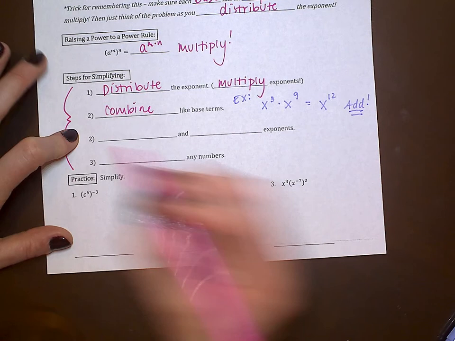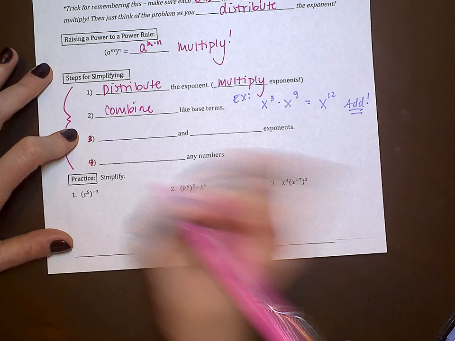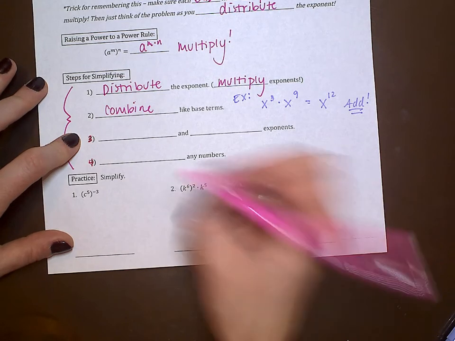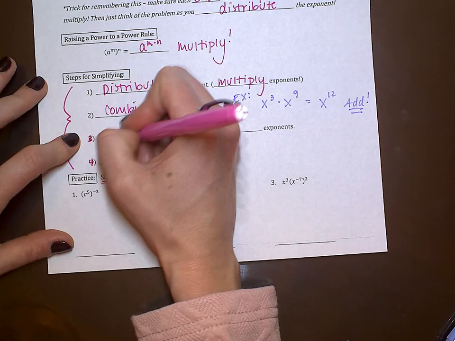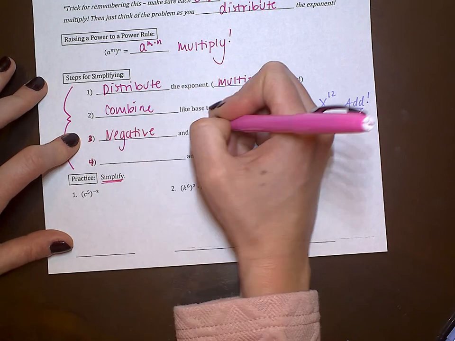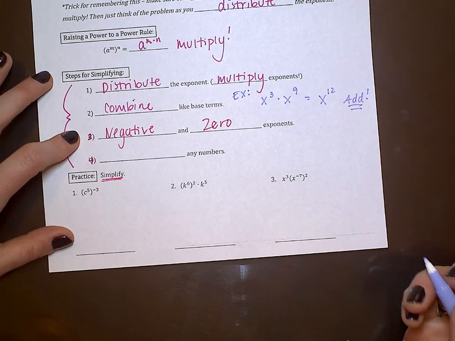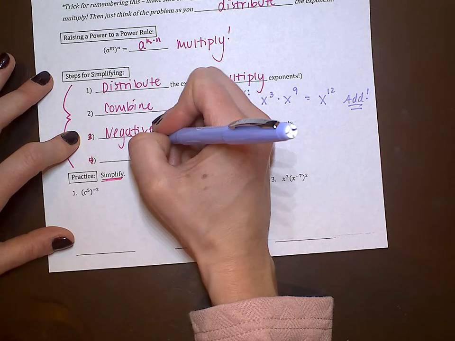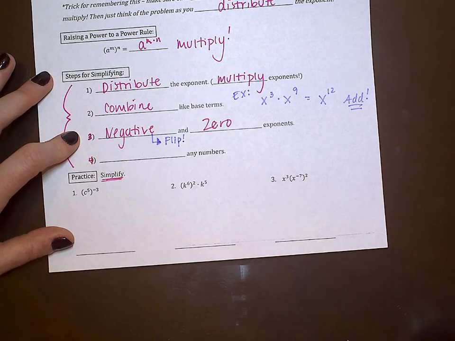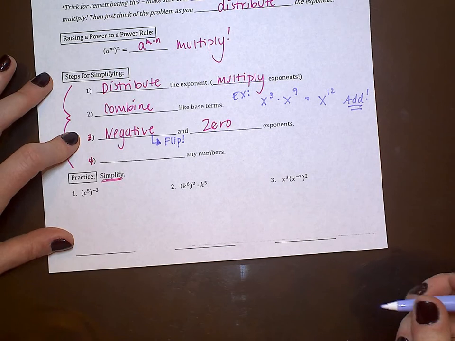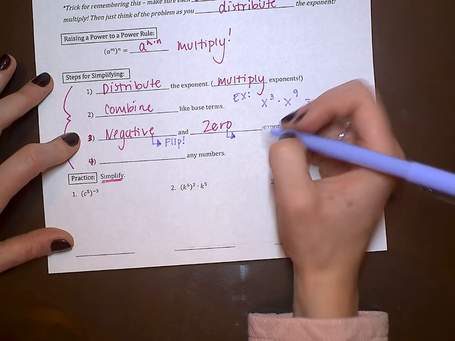From there, that should definitely say step 3 and then step 4. But step 3, remember, it's not simplified if you have negative or 0 exponents. So you want to take care of those. Remember that negative exponents, to make them positive, you flip them over the fraction line. So we'll just say kind of flip right there. And then remember from a couple lessons ago, anything to the 0 power equals 1.